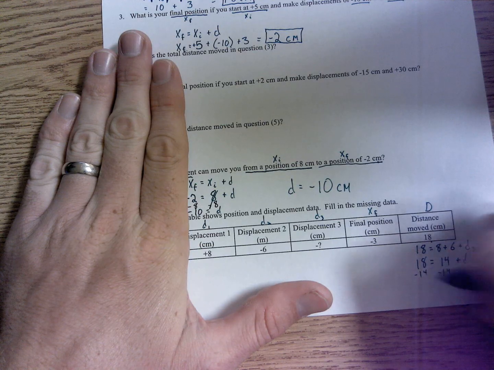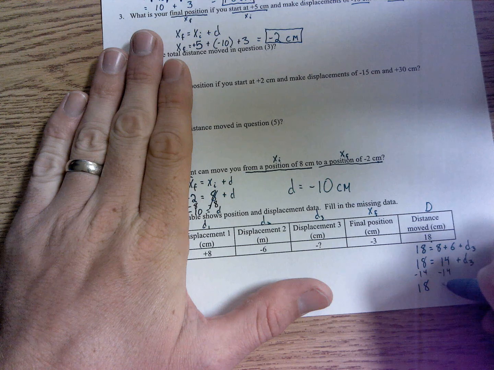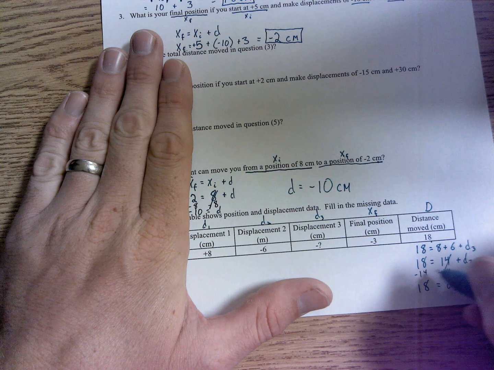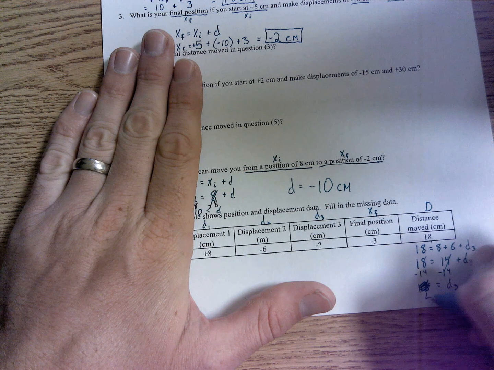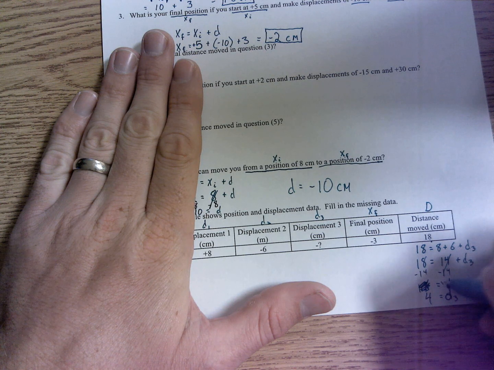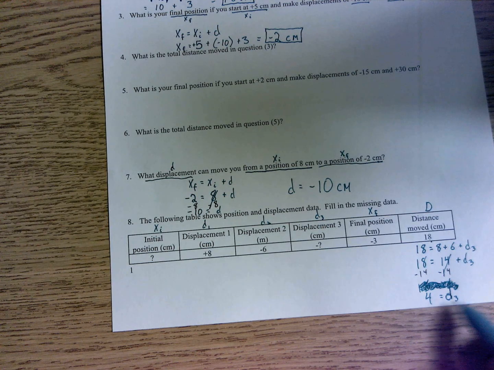Okay, but for those of us who have more trouble with it, we'll go through it. 18 equals, well, that cancels out. 18 equals our D3. Wow, I messed up there. My bad, guys. 18 minus 14 is 4 equals D3. Let's just pretend that never happened. Okay. All right, so D3 equals 4.